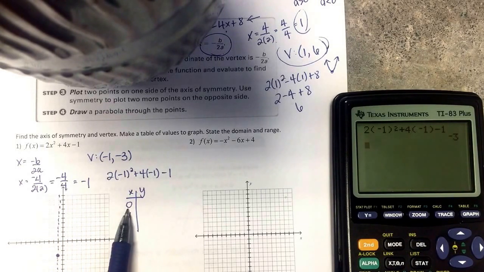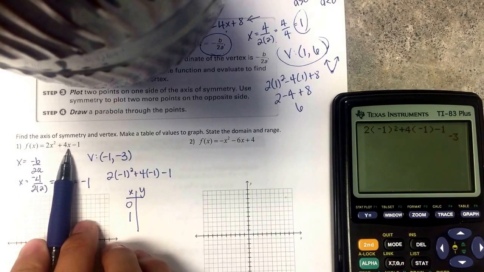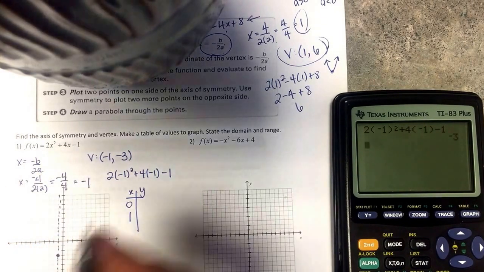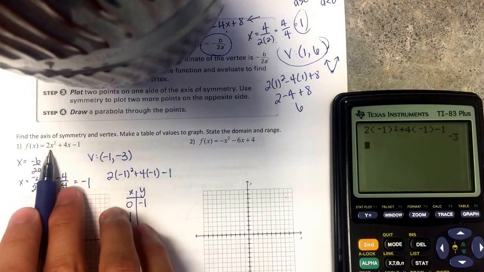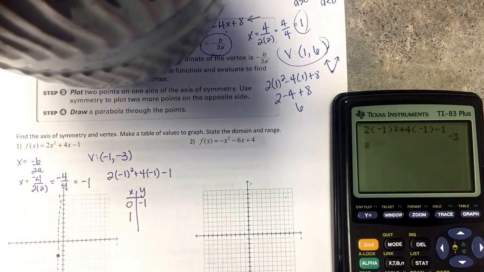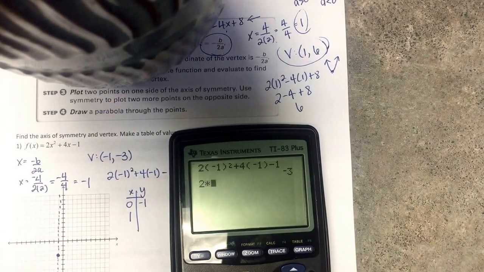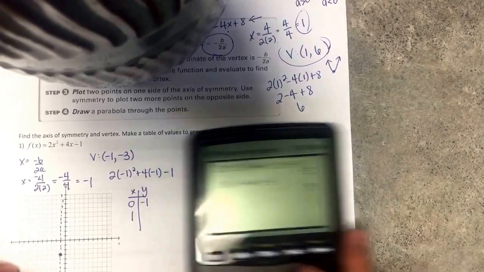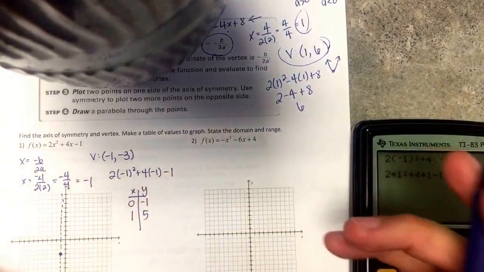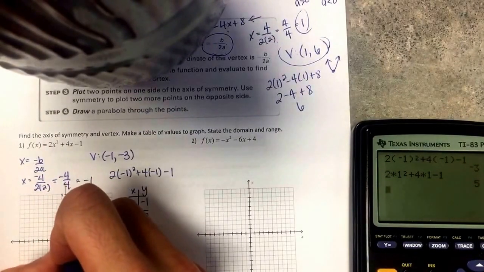All you're going to do with these numbers is plug them in and evaluate. If you plug 0 in, you're just going to get negative 1 as your answer. If you plug 1 in, 2 times 1 squared, 4 times 1, minus 1. Again, use your calculator and do the evaluation if you need to. So 2 times 1 squared plus 4 times 1 minus 1. And I get a y value of 5. So what we're going to do is plot both of those extra points, (0, -1) and then (1, 5).